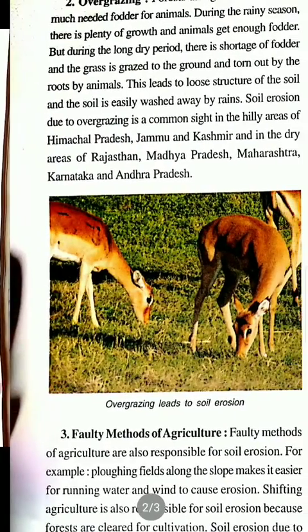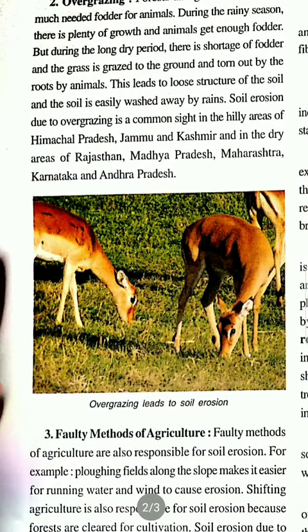So what is overgrazing? You know that the business of cattle rearing, or you can say the dairy business, has grown a lot over the years, because we have become more used to using dairy products which are preserved, means packaged food. So this takes place on a large scale of cattle rearing or farming. During the rainy season, there is plenty of growth and the animals get enough fodder.